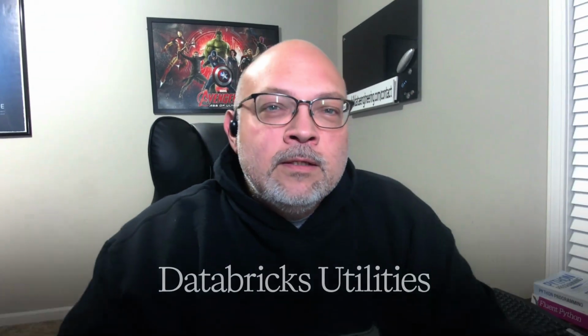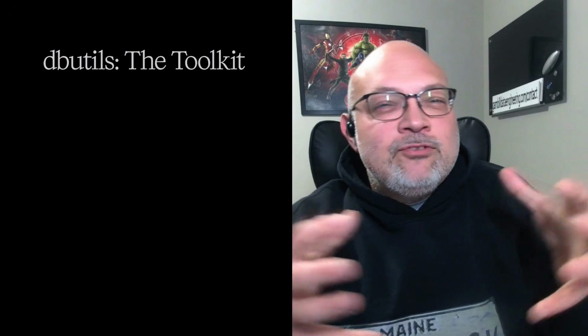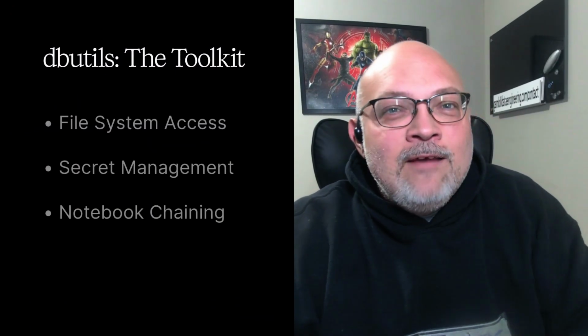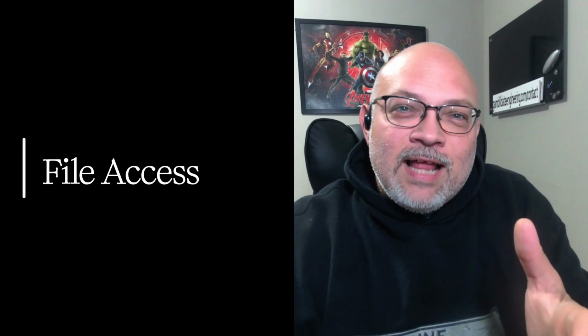Let's go. Databricks Utilities, DB Utils, is your built-in toolkit for doing all the glue work that devs try to duct tape together with Python scripts and wishful thinking. File system access, secret management, notebook chaining, runtime parameters, job value passing. Most teams wield only 10% of this power. Today, we maximize that. Let's talk file access.